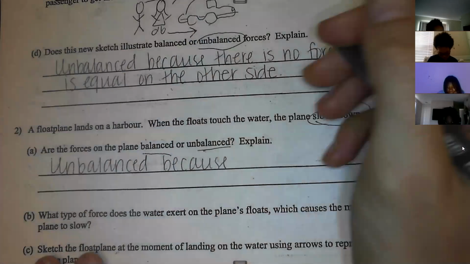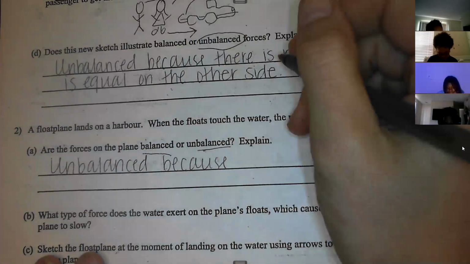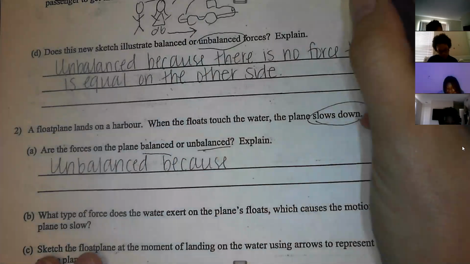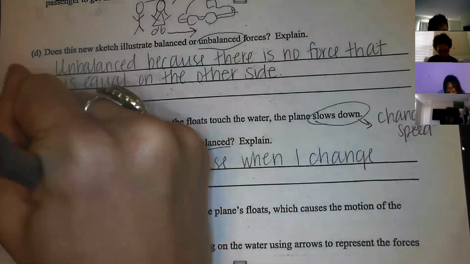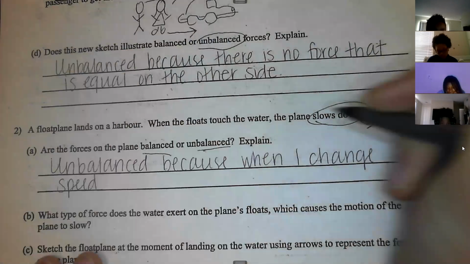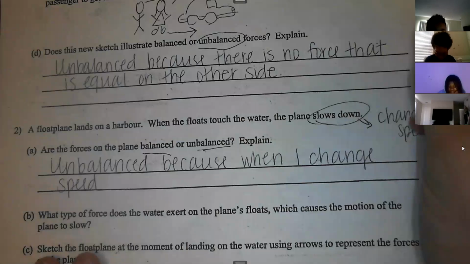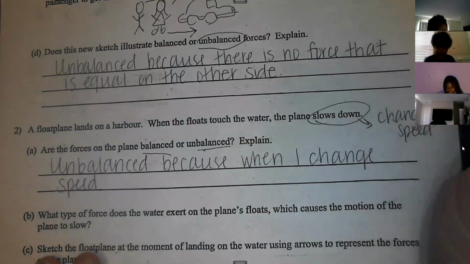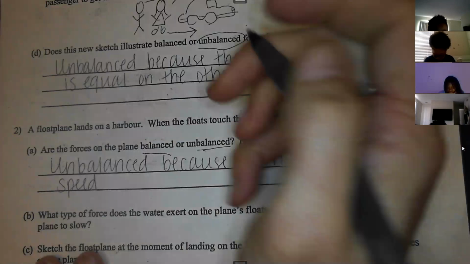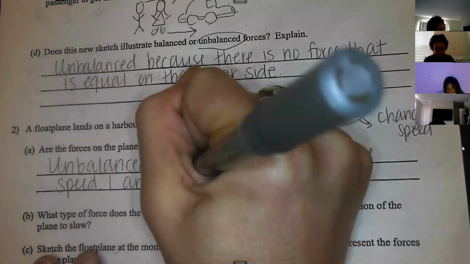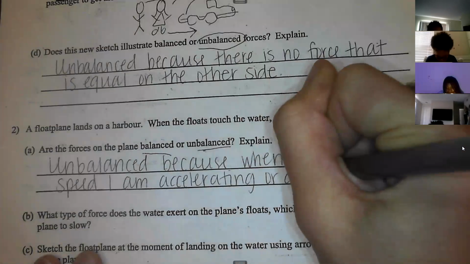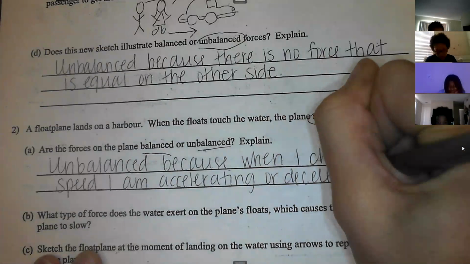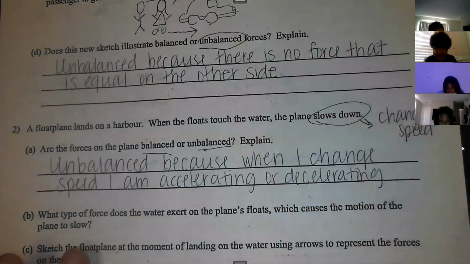So we're going to say that these are unbalanced because when I change speed, I am accelerating or decelerating, which indicates a change in force.